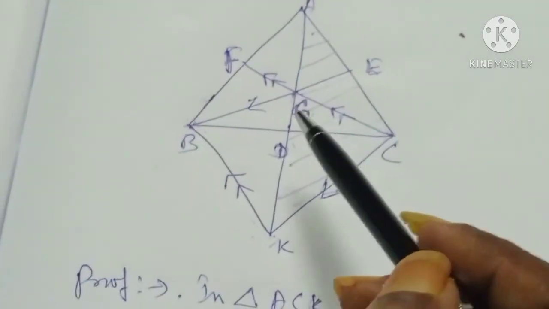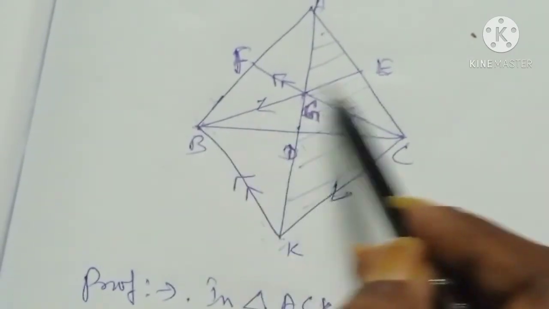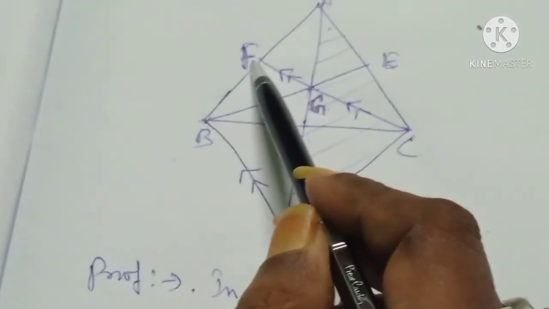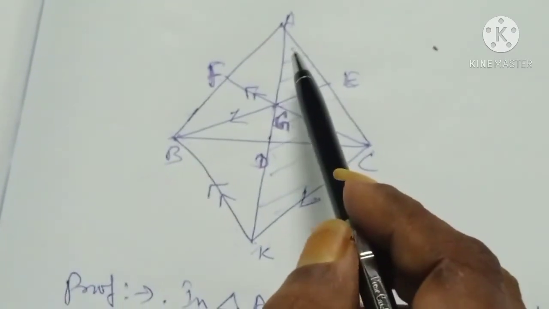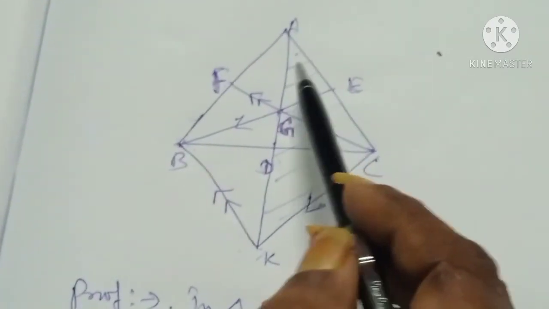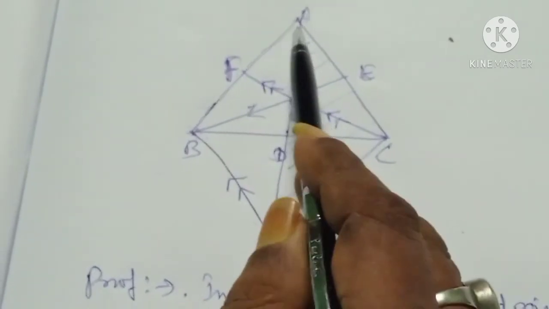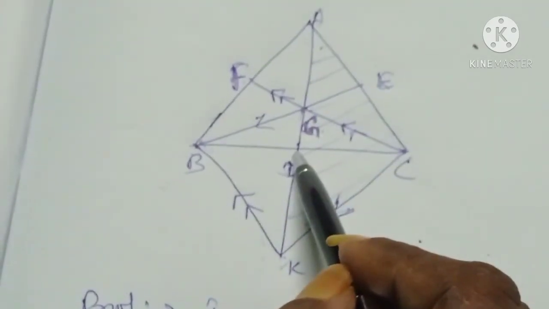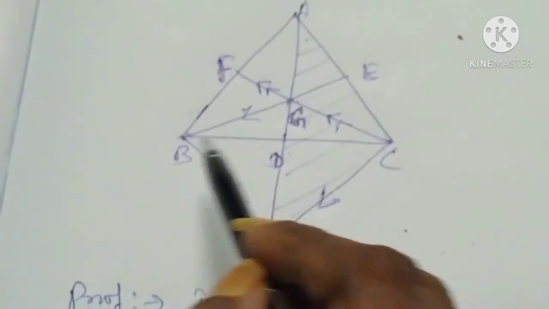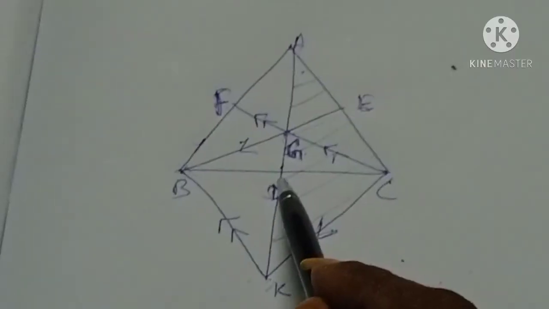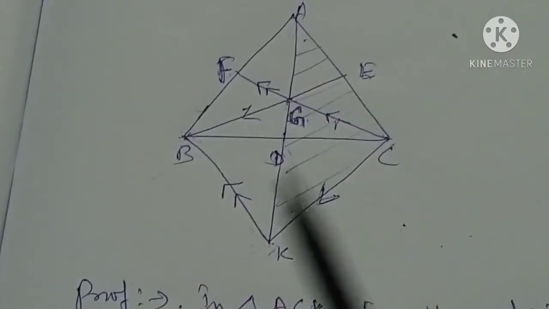So what we have done, we have considered BE and CF as the medians, and they intersect at G. AG is produced to D, which intersects BC at D.